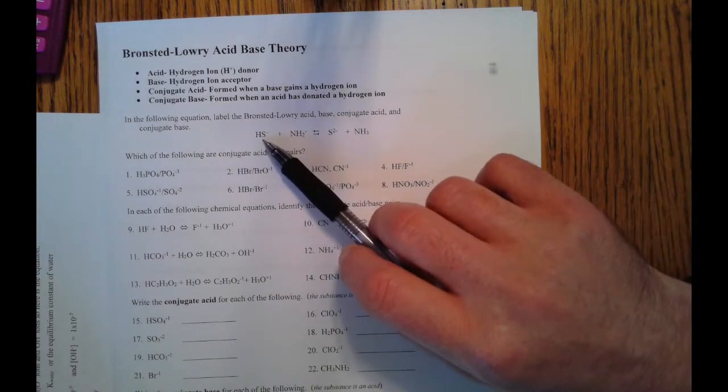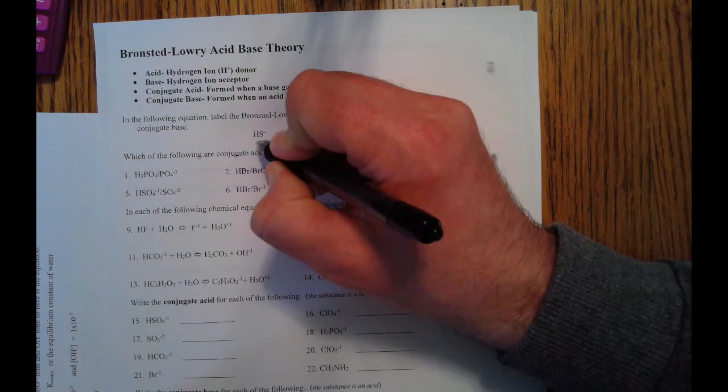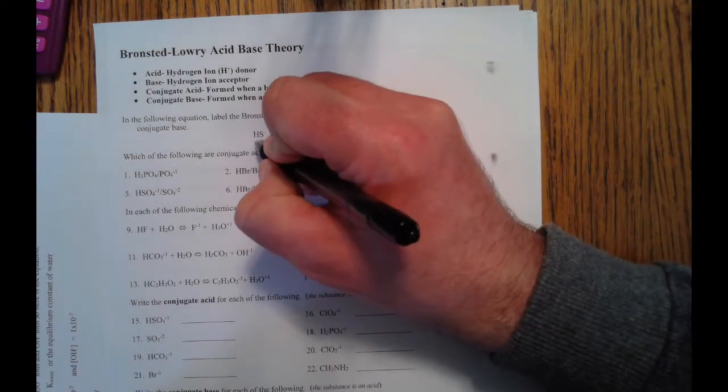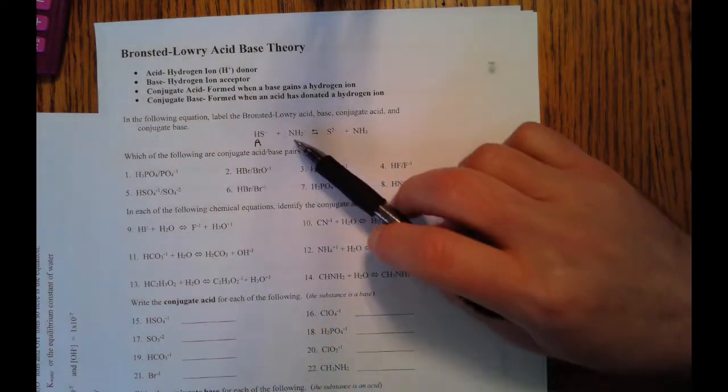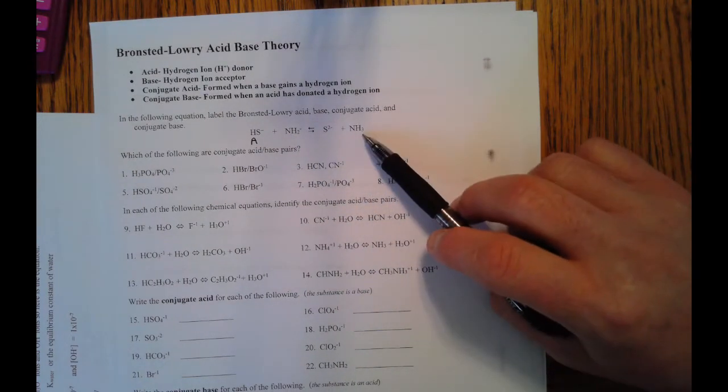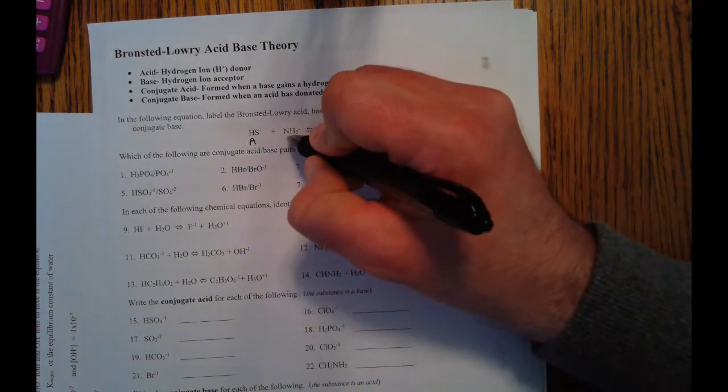Well, it lost a hydrogen, so that means that is the hydrogen ion donor, which makes it the acid, because it gave up a hydrogen ion. Now NH2 negative has become NH3. So it has accepted a hydrogen ion. That makes it the base.